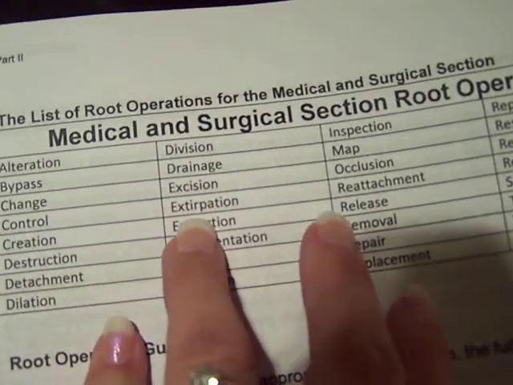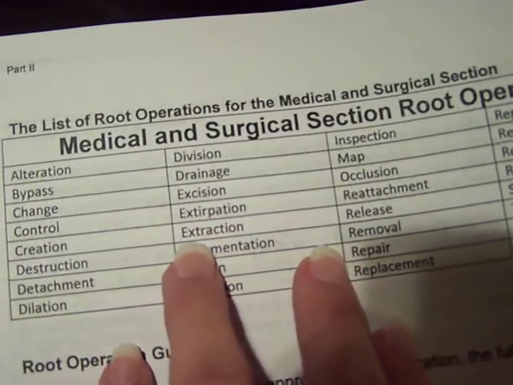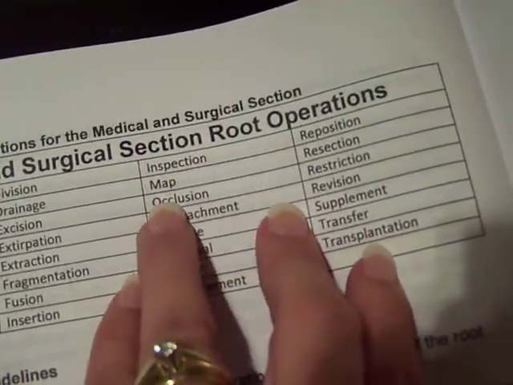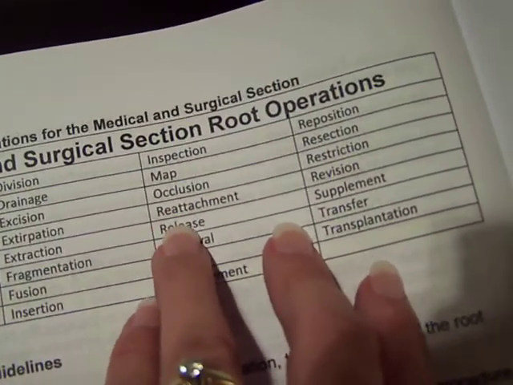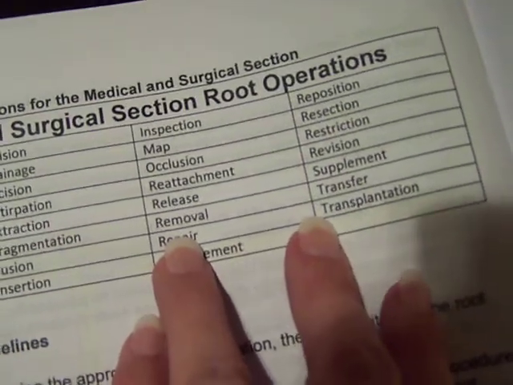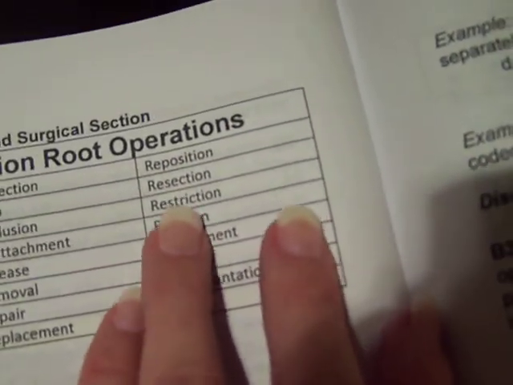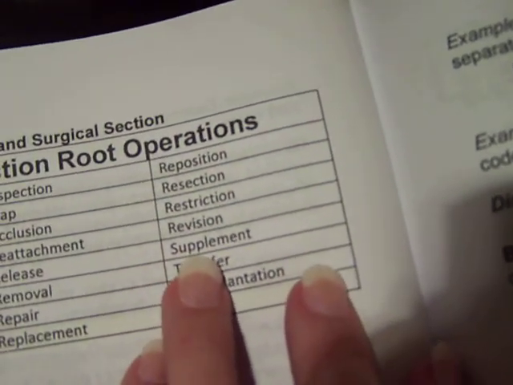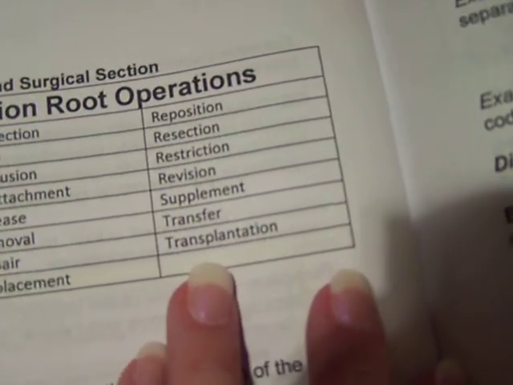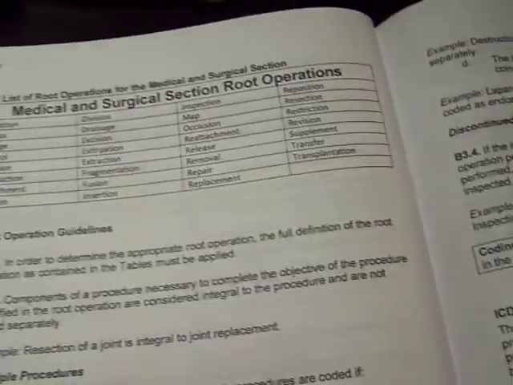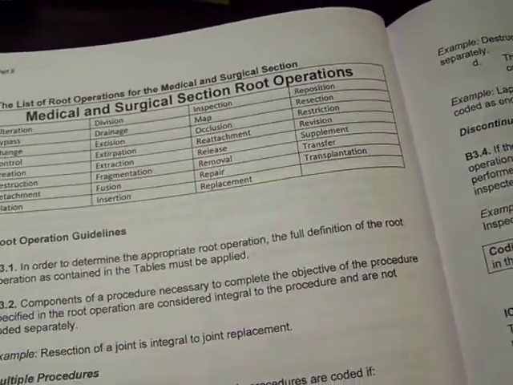Here's a new word you might not know: extirpation. Extraction, fragmentation, fusion, insertion, inspection, mapping, occlusion, reattachment, release, removal, repair, replacement, reposition, resection, restriction, revision, supplement, transfer, and transplantation. And each one of these has a definition of what their values are.